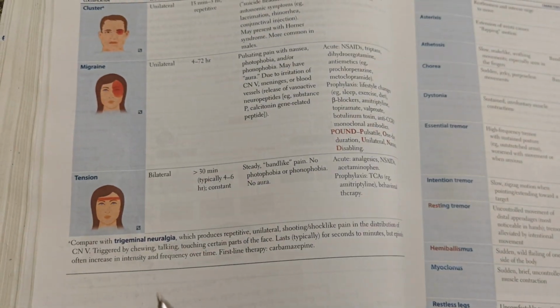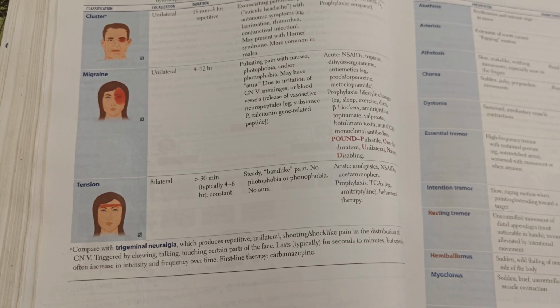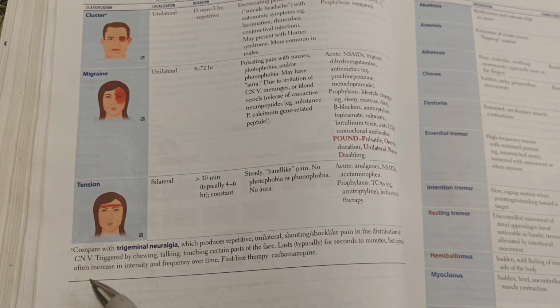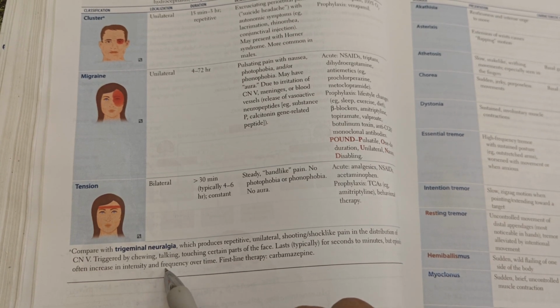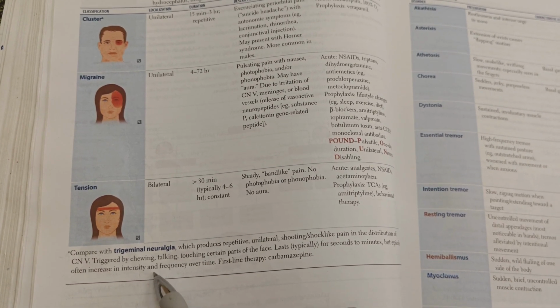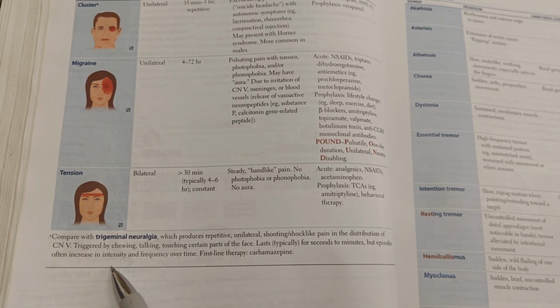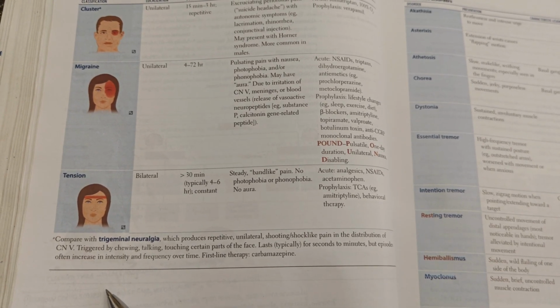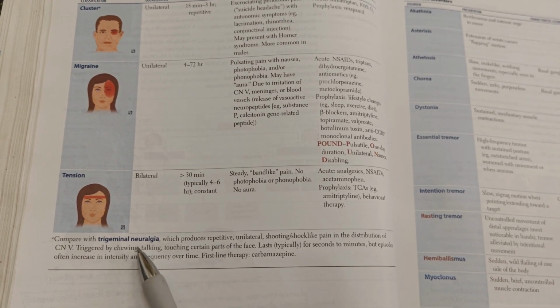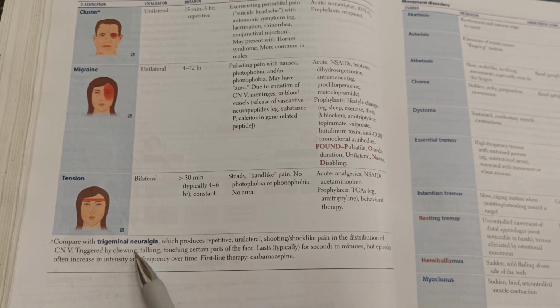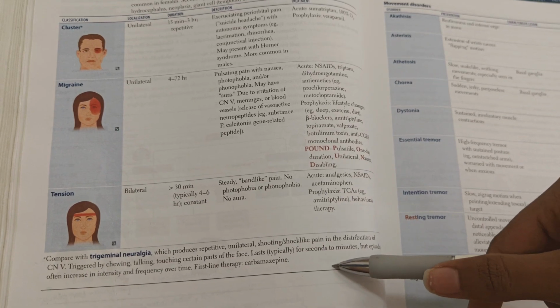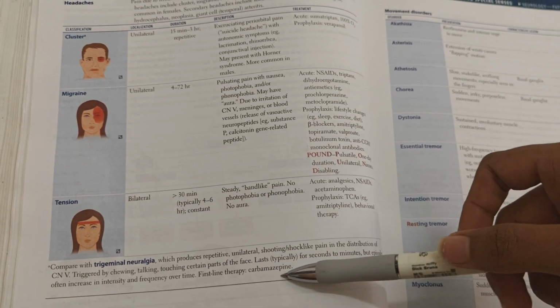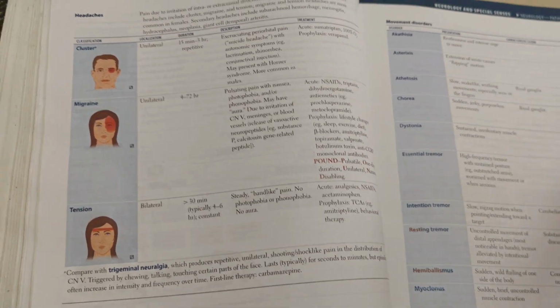One more thing is trigeminal neuralgia. It is a repetitive unilateral shooting pain because of a problem in the fifth cranial nerve, and this is triggered by chewing, talking, touching parts of the face. It will last from seconds to minutes, but episodes often increase in intensity and frequency over time. First line treatment is carbamazepine. Very important to remember. Actually, carbamazepine is also used as an anti-epilepsy drug.